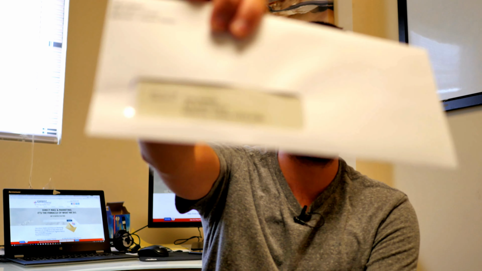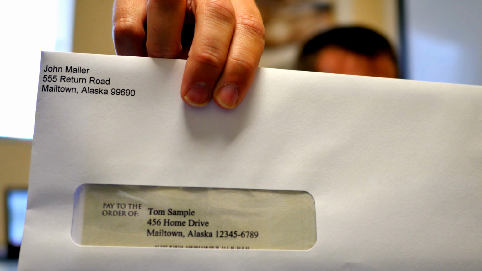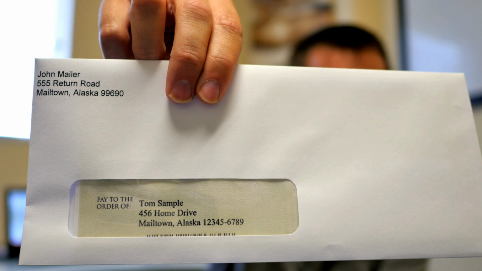I just mentioned the zipper mailer. This is something like this. I can show this up there if it'll focus. So you can see, pay to the order of Tom Sample. So it looks like a check. You're kind of guaranteed open rates.